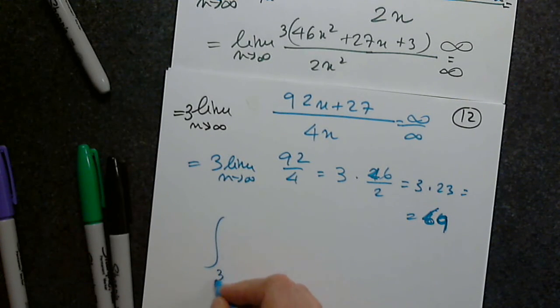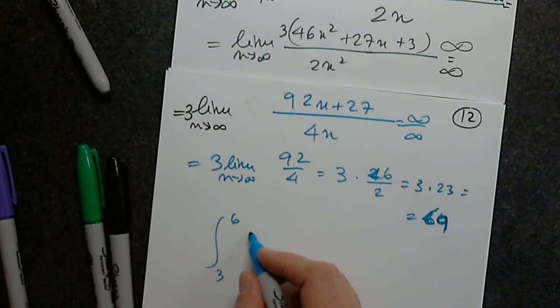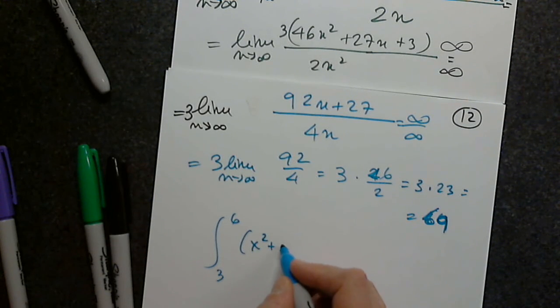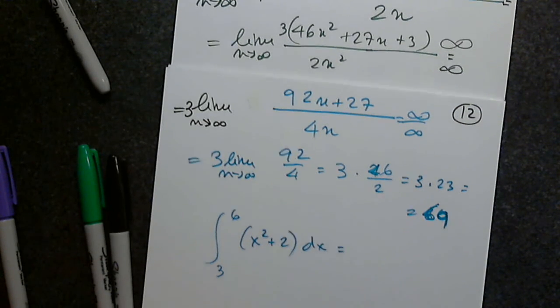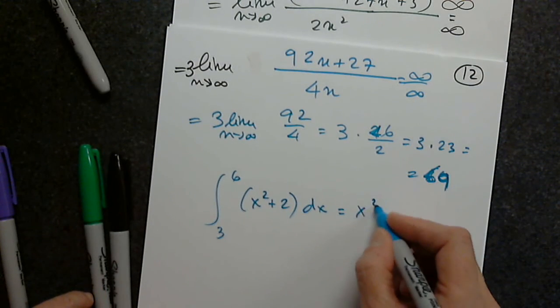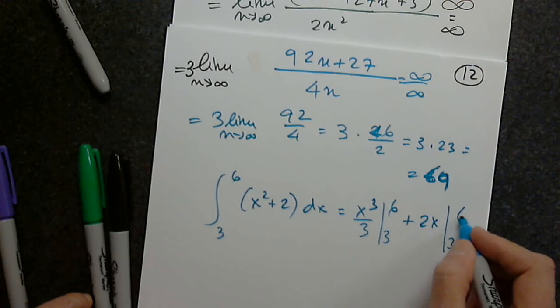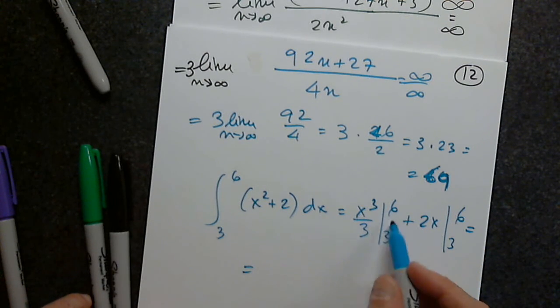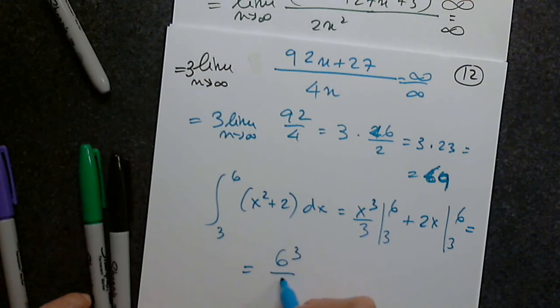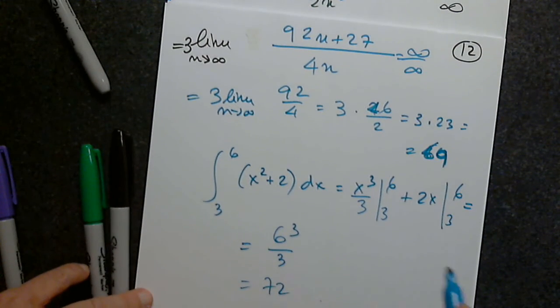So the integral from 3 to 6 we decided was x squared plus 2 dx. Good. So this is x cubed over 3 from 3 to 6 plus 2x from 3 to 6. I don't have to split it like that, but so this is 6 to the third divided by 3, which we already know. Now I'm going to dream about this number, 72.